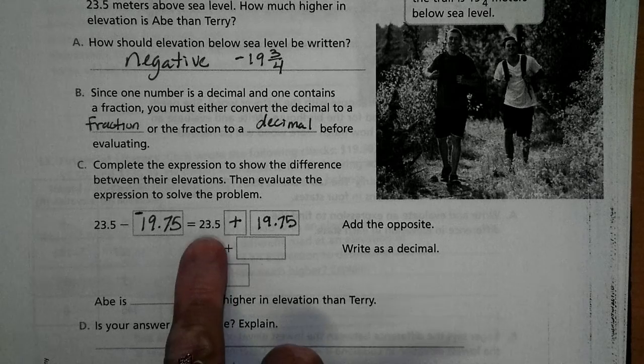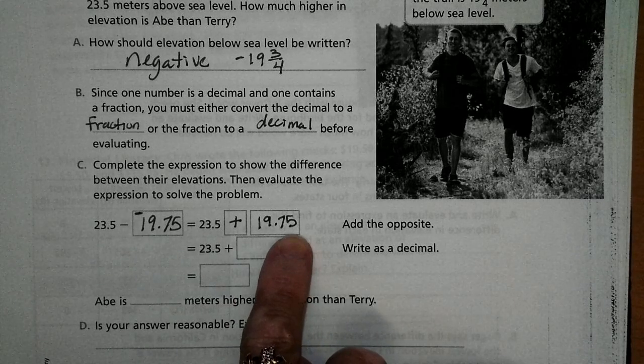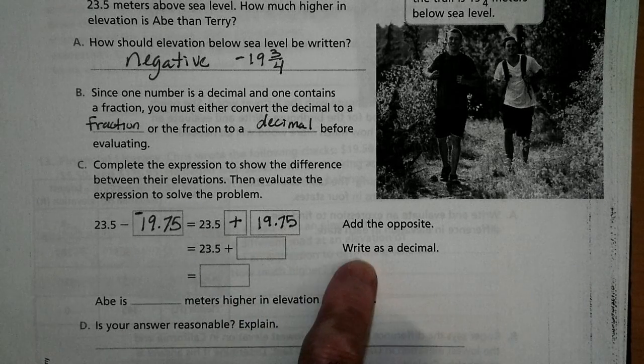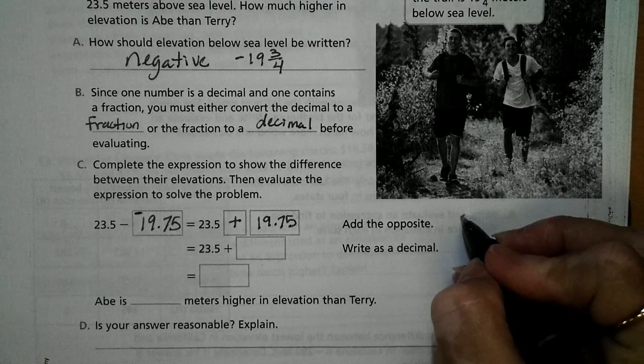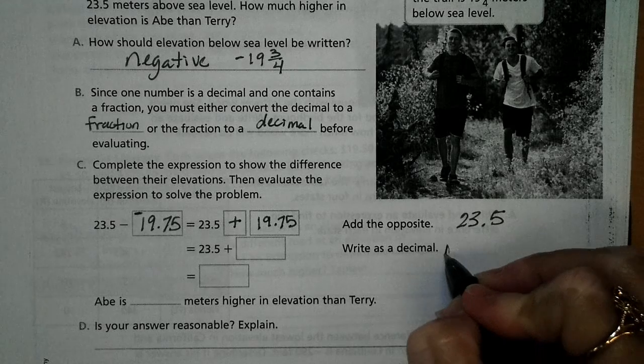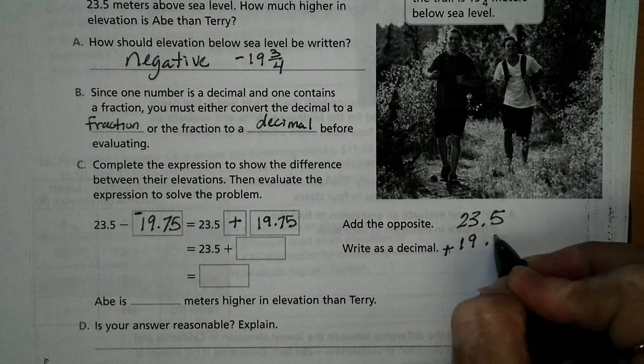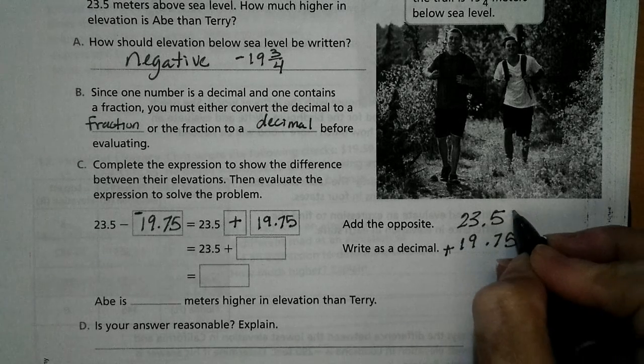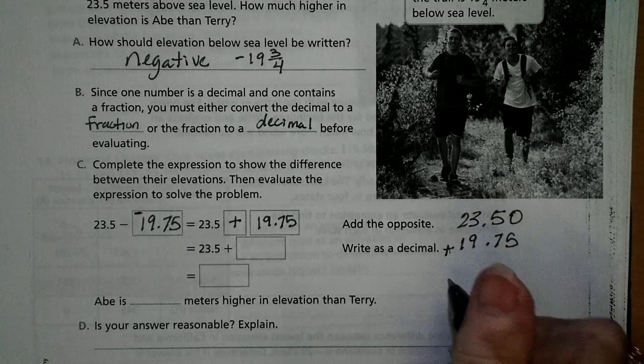Okay, so I have a positive and a positive. So I'm going to add them. So 23.5 plus 19.75. I'm going to have to add a 0 up there to add them.